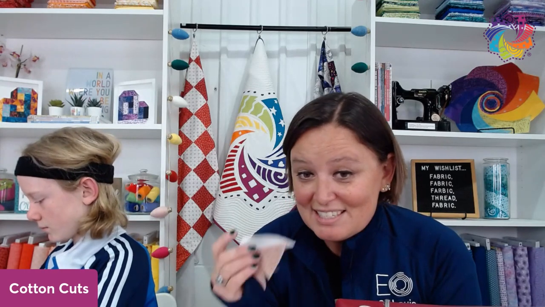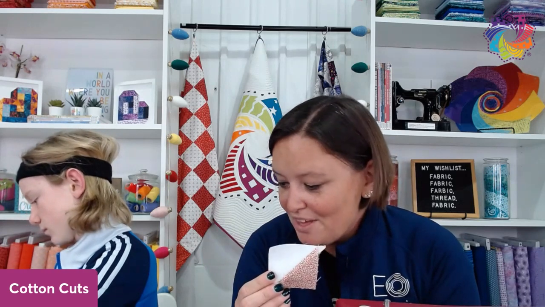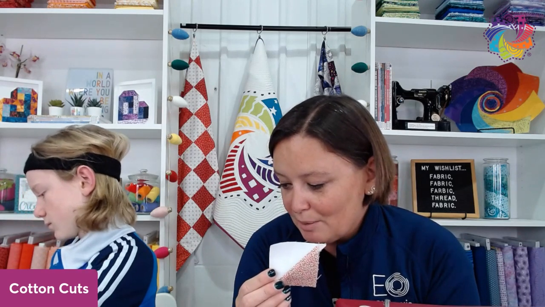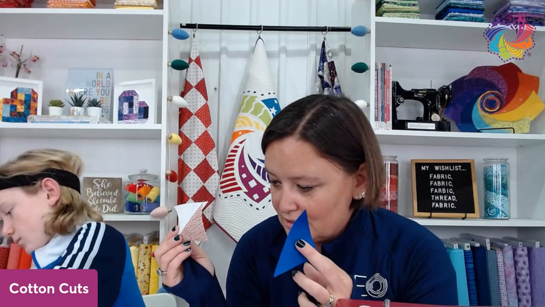Okay. So this is a half square triangle unit. And so it says pair each white floral half square triangle, this guy, with a white dark blue triangle to form a larger diamond shape. So in our stash of parts and pieces, we do not have any white triangles. So when it says to pair each white floral half square triangle with a white dark blue triangle to form a larger diamond shape.